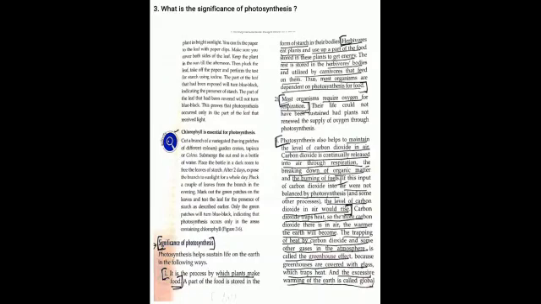If it is continuously released, there will be an increased level of carbon dioxide in the air, which will lead to the greenhouse effect and global warming. Plants help in absorbing that carbon dioxide. They are like the lungs of the earth, which help in purifying the air.